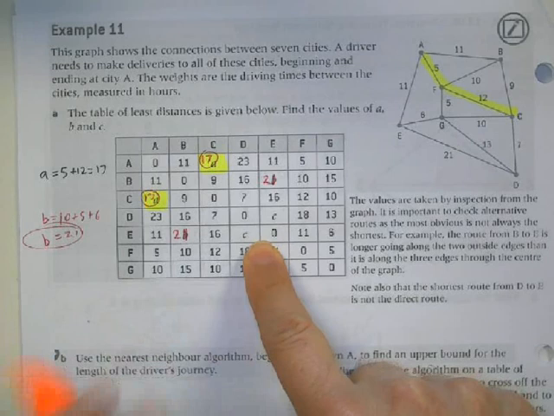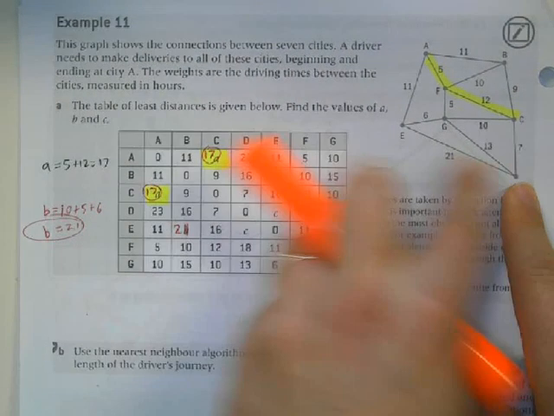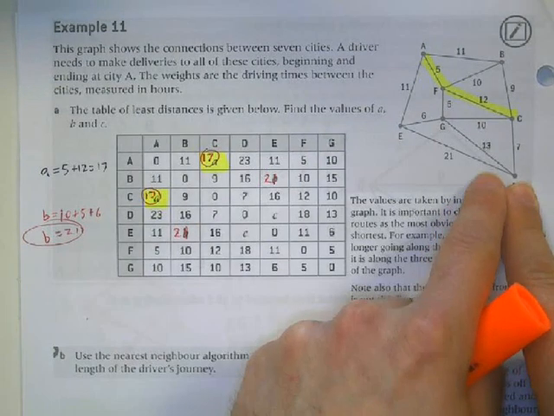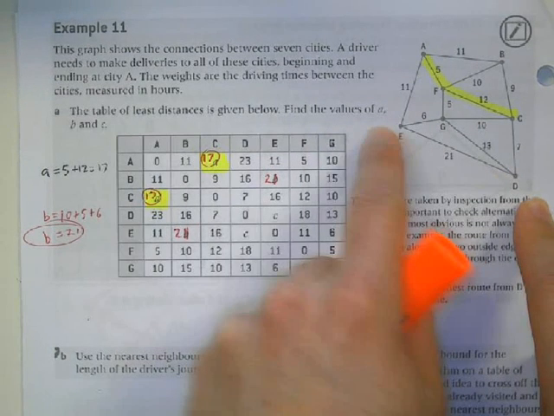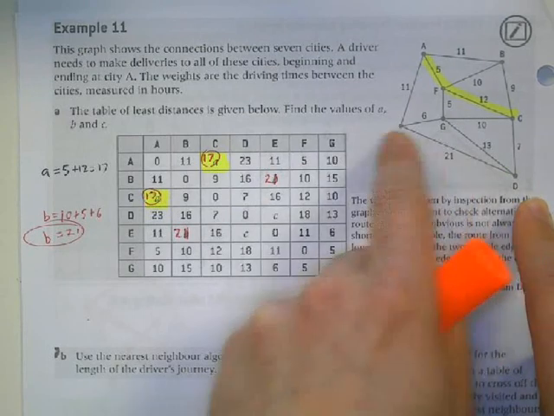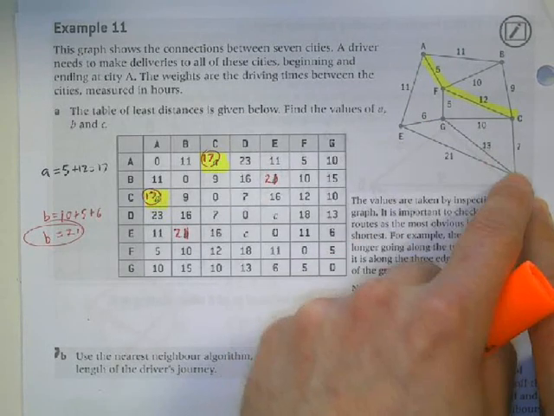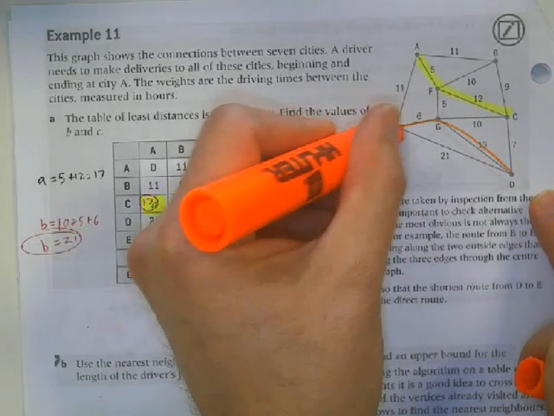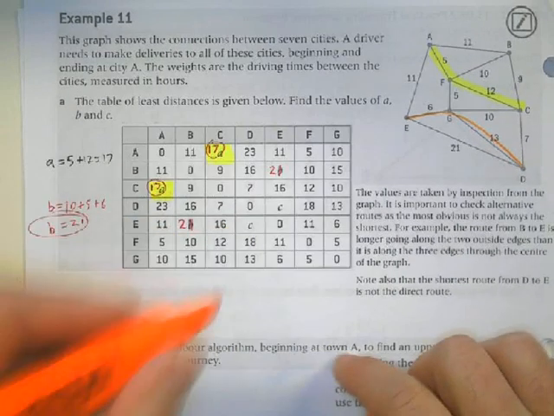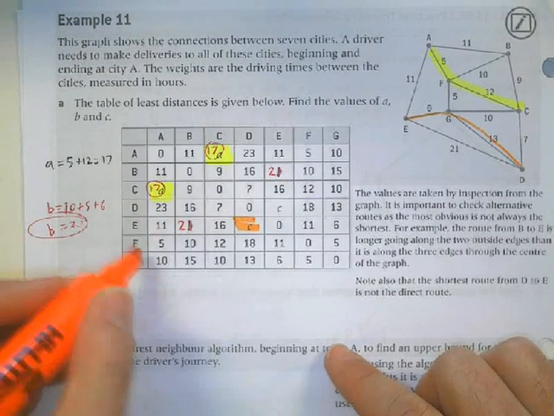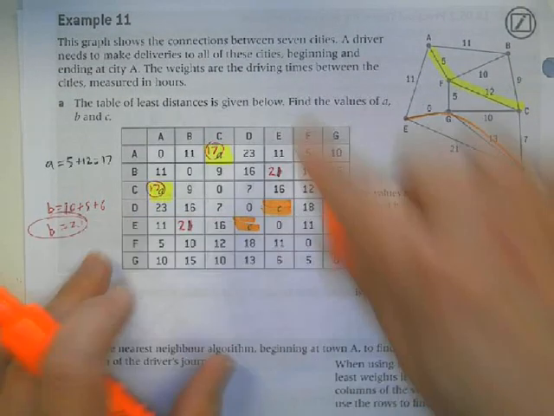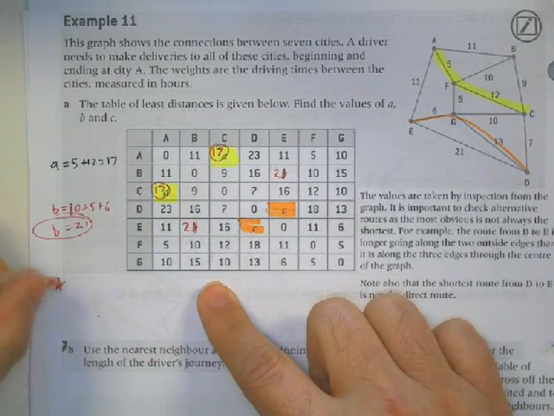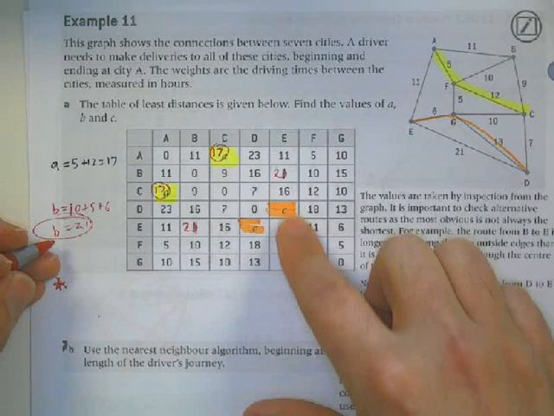So from D to E, notice the direct route is 21, but this is 6 plus 13, which is 19. This is the more direct route between D and E. So this is what we were mentioning earlier.